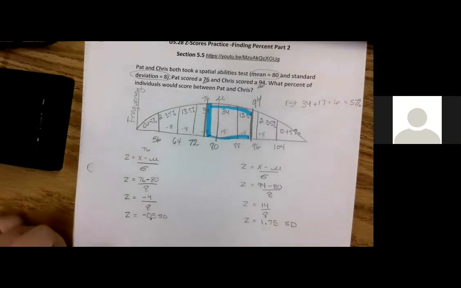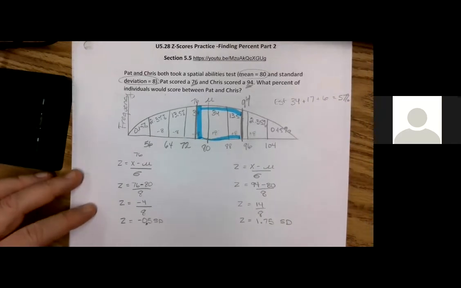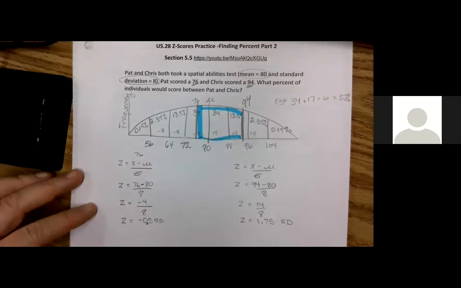But that's not what the question asked for. Rachel, what is the question asking me to figure out? It's not asking about standard deviations. What is the last sentence asking us about?